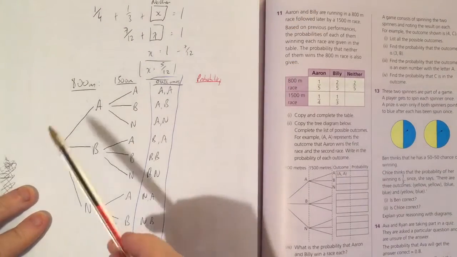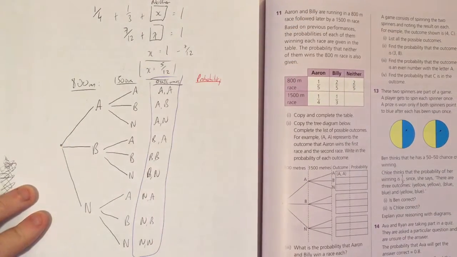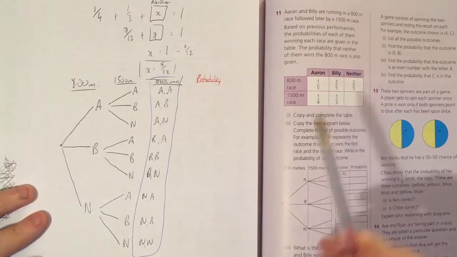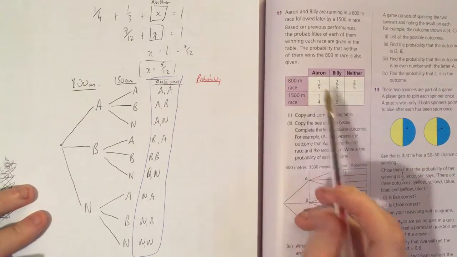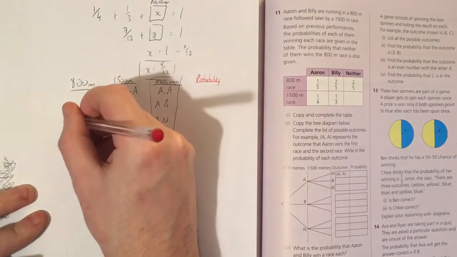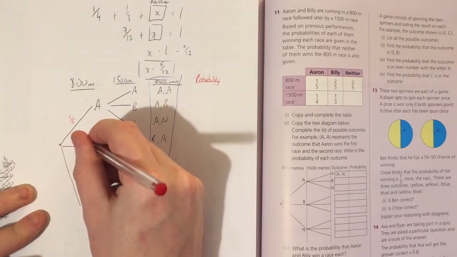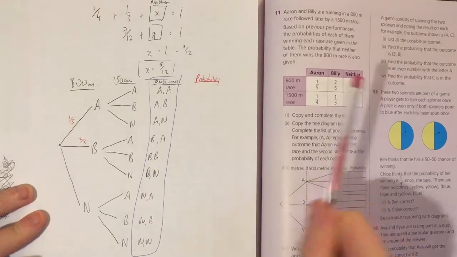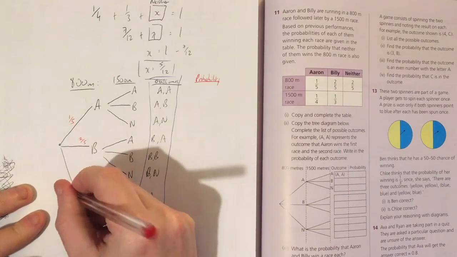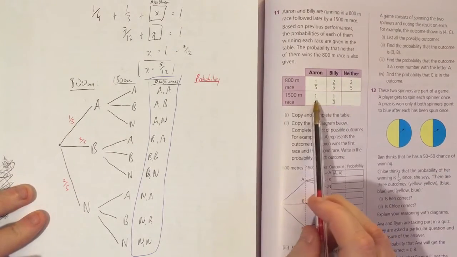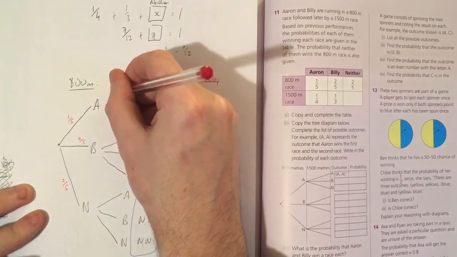All right, my probabilities then. So look, I would say fill out the probabilities onto your branches here, it will make this easier. So on the 800-meter race, what can happen? It's a 1 in 5 chance for Aaron. It's a 2 in 5 chance for Billy, and a 2 in 5 chance for neither. In the 1500 then it was 1 in 4 for Aaron.